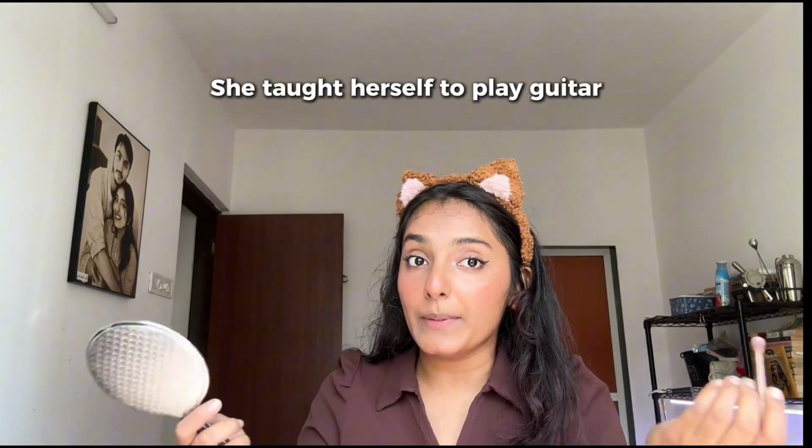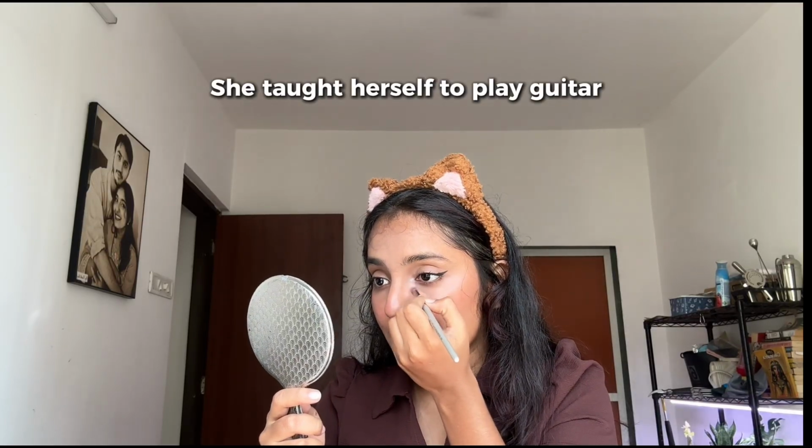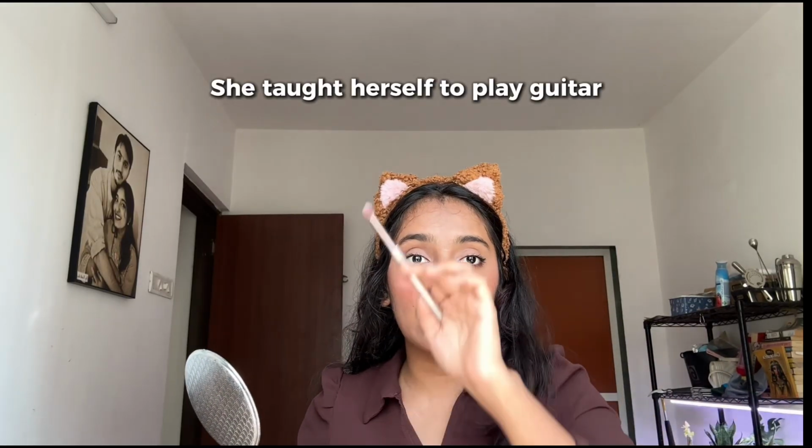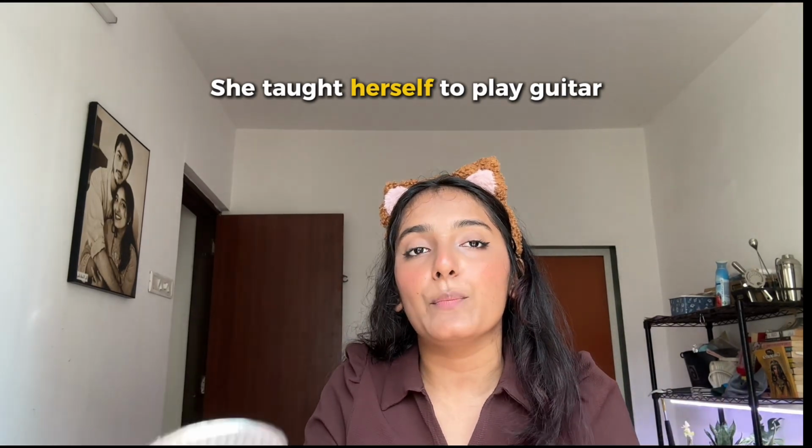Next, we have reflexive pronouns. Reflexive pronouns always come back to the subject of the sentence and usually end with self, like myself, herself, himself, ourselves, themselves. If we talk about this in a sentence, she taught herself to play guitar. Now here, she is already the subject of the sentence, but we are circling back to herself in this sentence. She taught herself to play guitar. So herself is a reflexive pronoun.